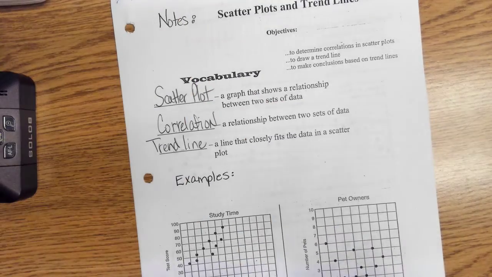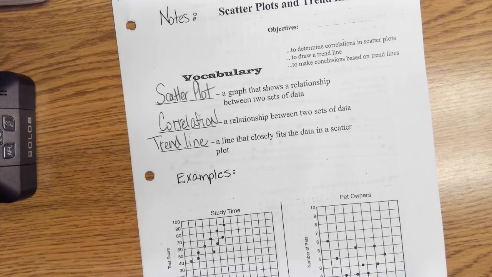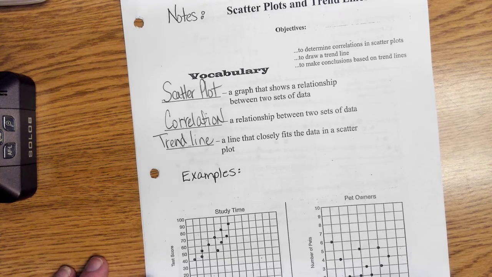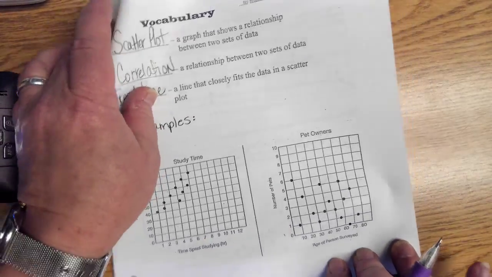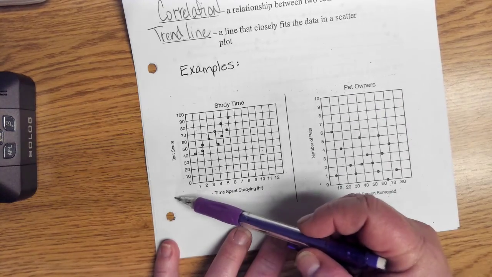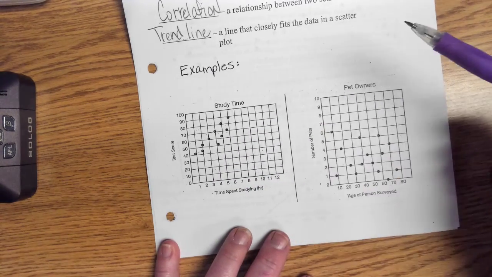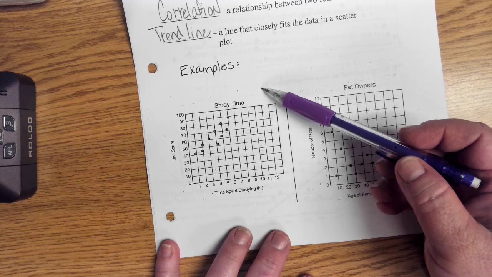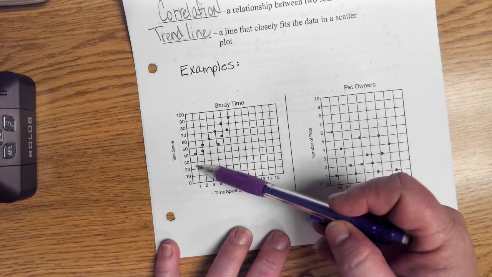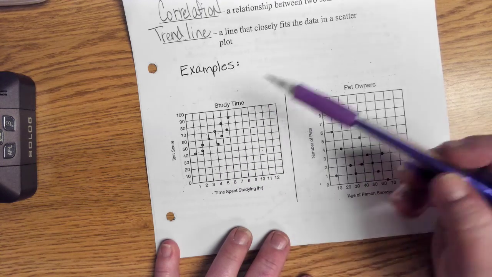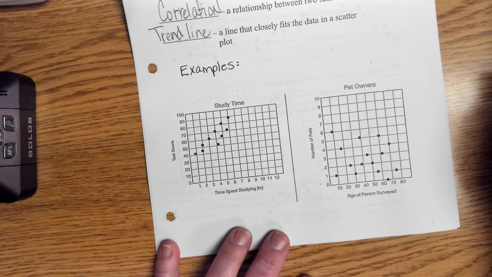Okay? These are just two nice little pictures of scatter plots. This one, think about it. When you have a slope that goes up from left to right, what kind of slope is that? Positive or negative? Positive. So look at this. Your data is kind of moving up from left to right, isn't it? So that is called positive correlation.